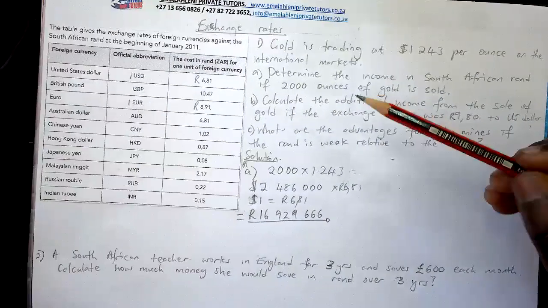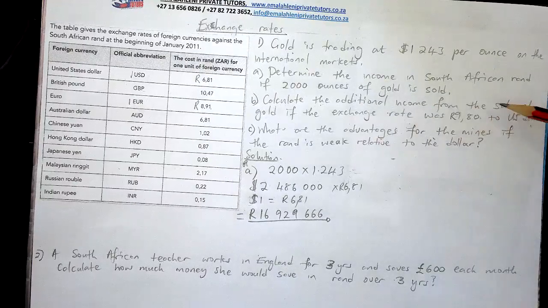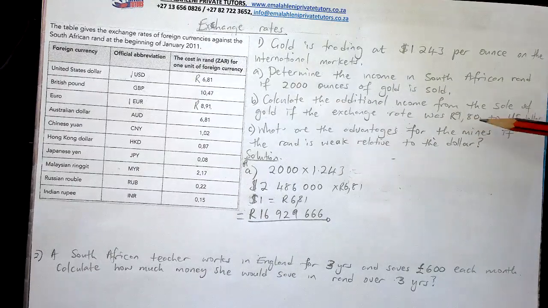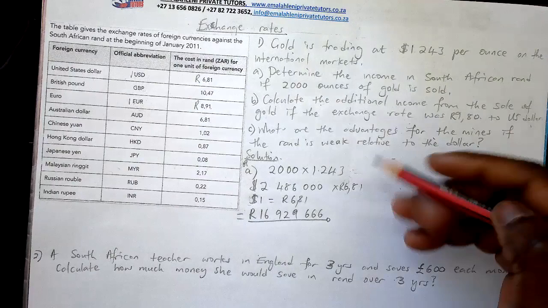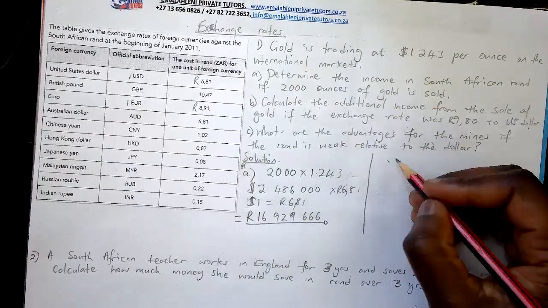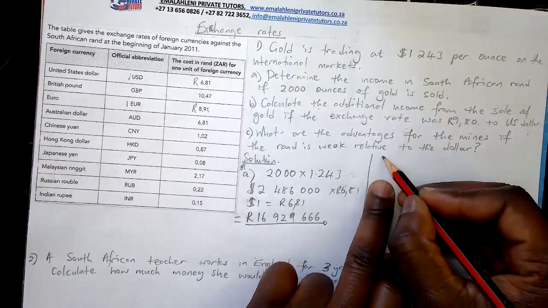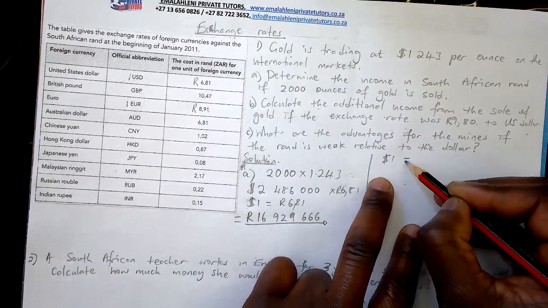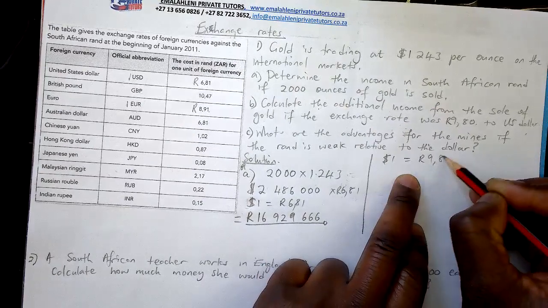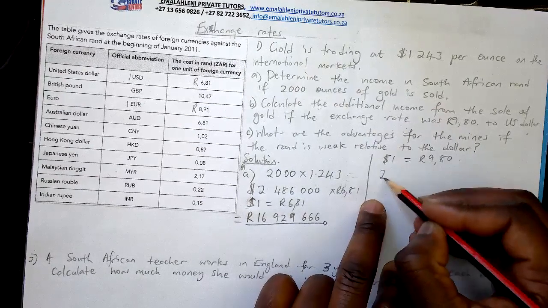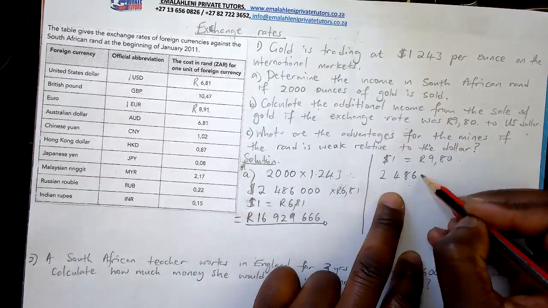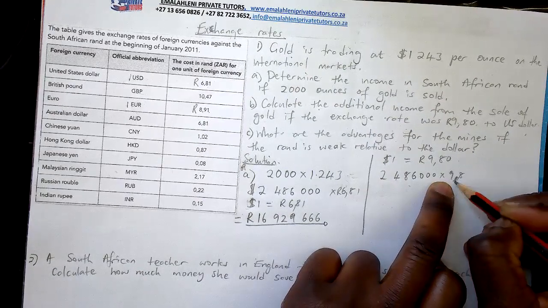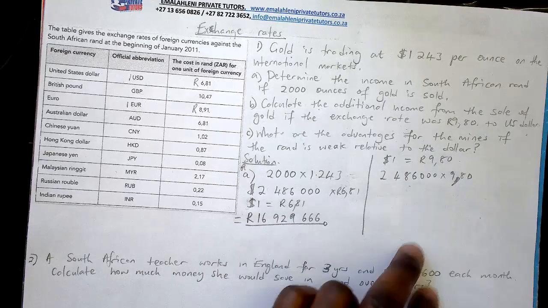Now, the second question is saying, calculate the additional income from the sale of gold if the exchange rate was 9 rand 80 to the US dollar. So we are saying, what about if $1 was equivalent to 9 rand 80? Then it was going to be 2,486,000 times 9,80. Then we would see what we get there.